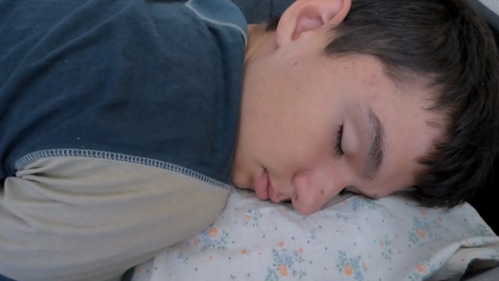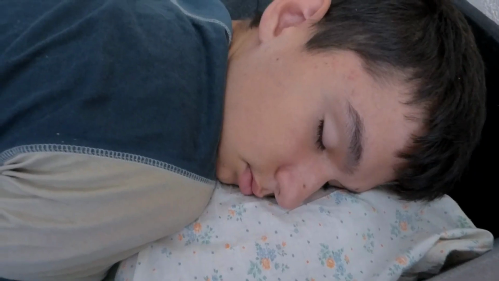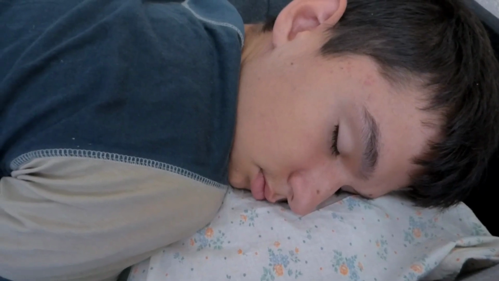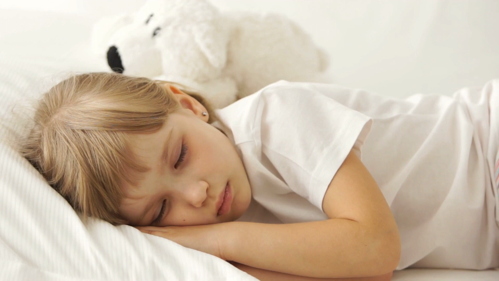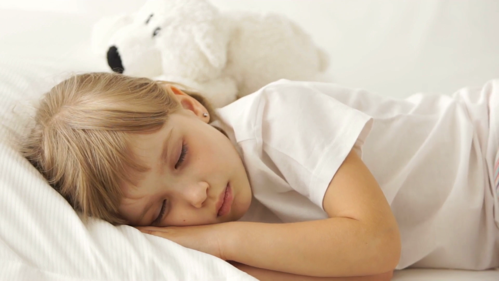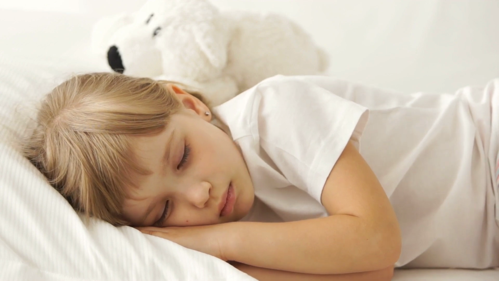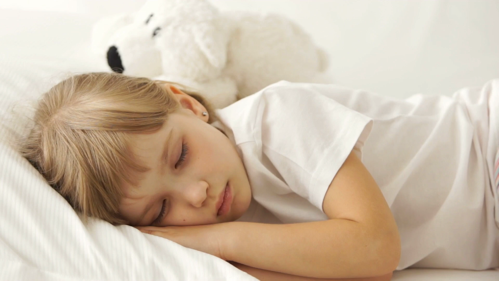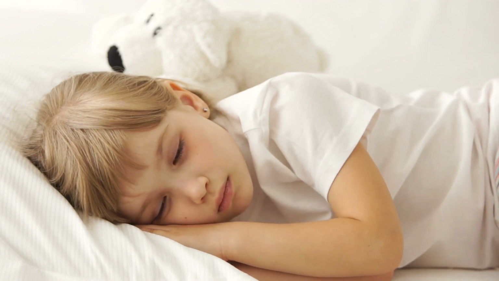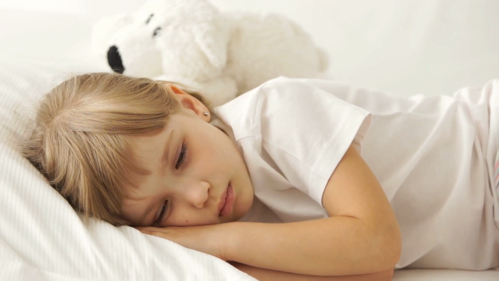So what is symptomatic snoring? This one occurs due to external conditions, such as weather change or a cold, and it is also temporary. It's not like habitual snoring. This one can occur for some time and the child will be okay, and it is common in children. It is very common because it is influenced by weather.